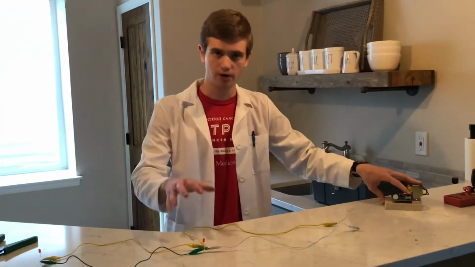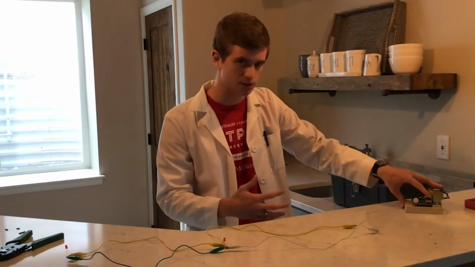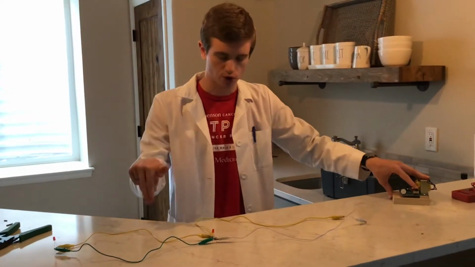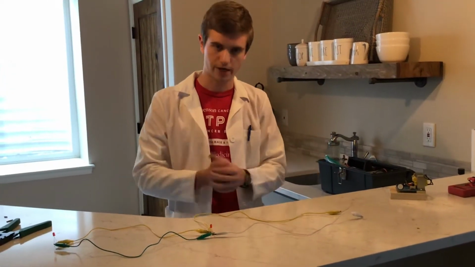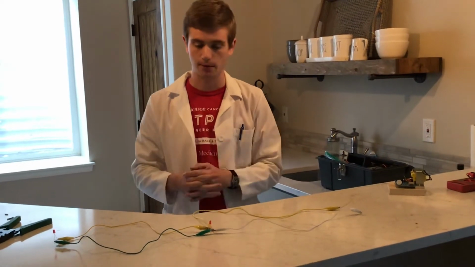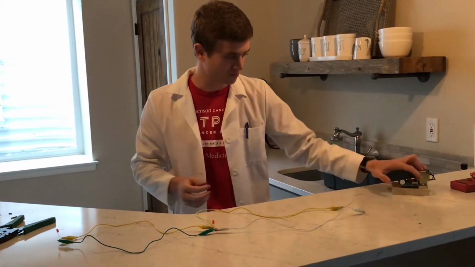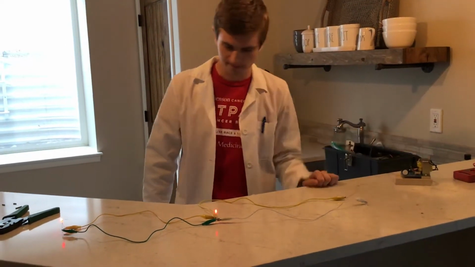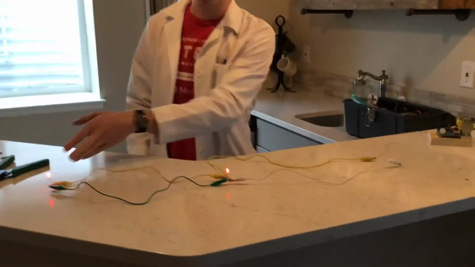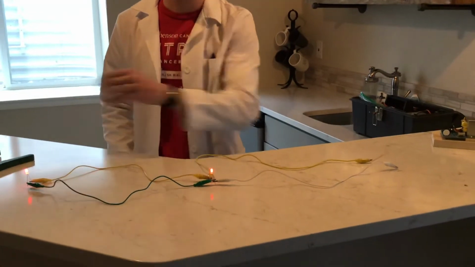I want you to pause the video for a minute and hypothesize what's going to happen to this circuit when I flip this switch. So pause the video, take as much time as necessary, think about what's going to happen. And now that you've made your hypotheses, hopefully, I'm going to flip the switch, and we can see that both of these light bulbs light up.